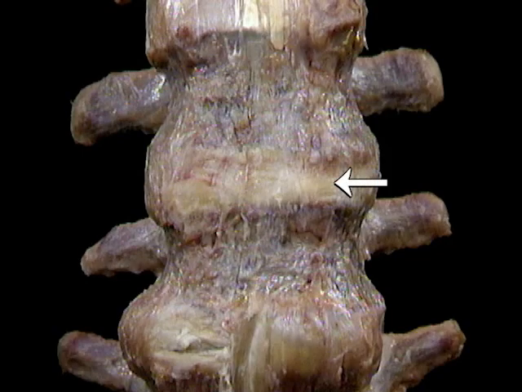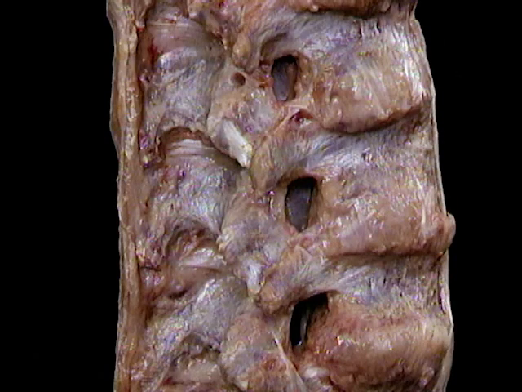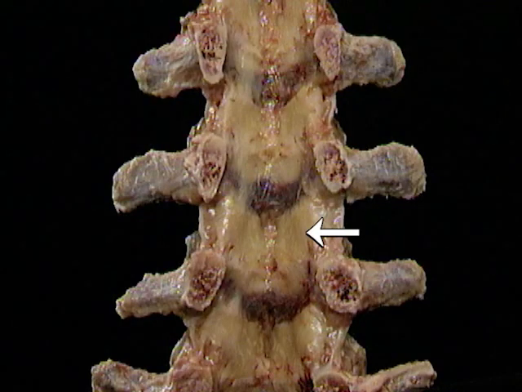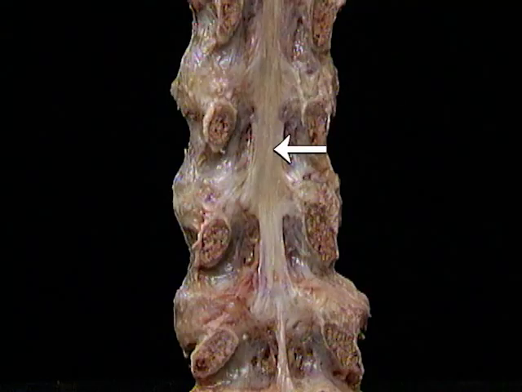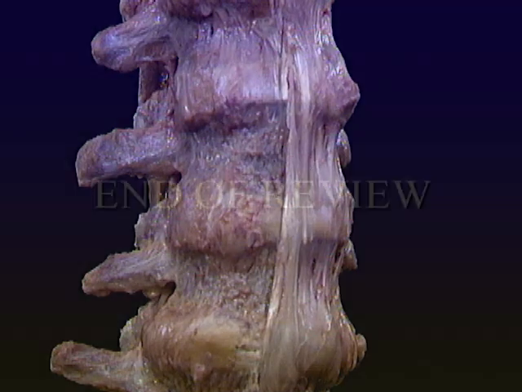Here's an intervertebral disc, the annulus fibrosus, and the nucleus pulposus. Here are the interspinous and supraspinous ligaments, the ligamentum flavum, the posterior longitudinal ligament, and the anterior longitudinal ligament. Now we'll look at the muscles. Most movements of the vertebral column are produced by an extensive set of muscles that run all the way along the back of the spine. They're known collectively as the paravertebral muscles.